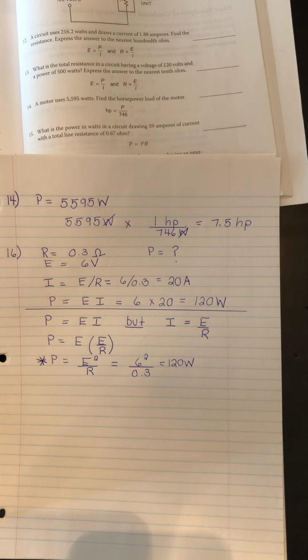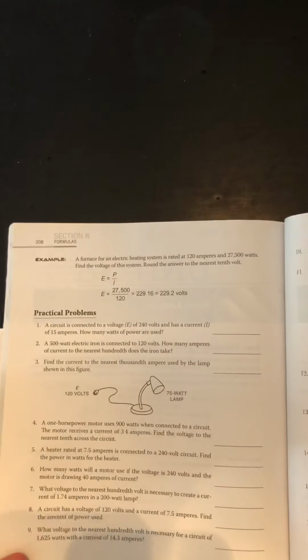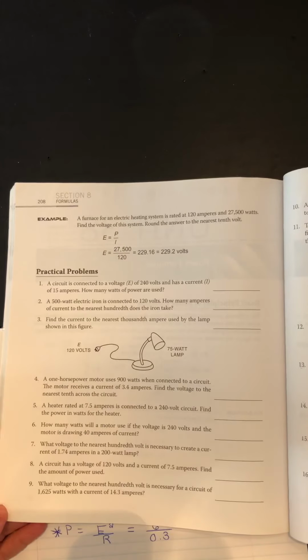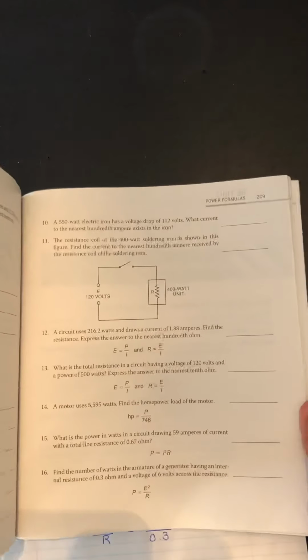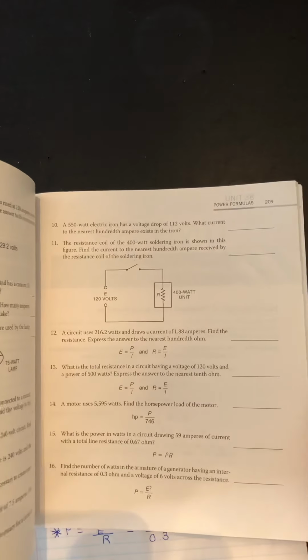Okay, thanks so much. Please take the time to try the odd numbered problems in the unit. So this is Unit 38. I'd like you to try all of the odd numbered problems. There really are not that many. It's only this page as well as this page. So try those and check your answers at the back of the textbook.